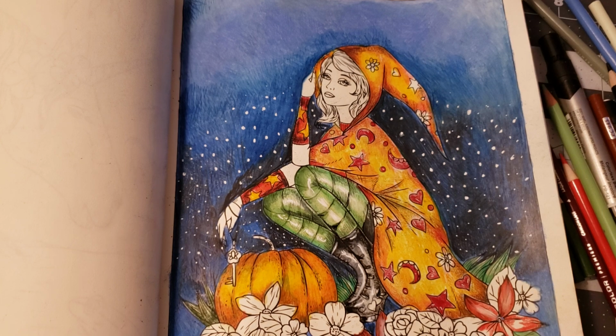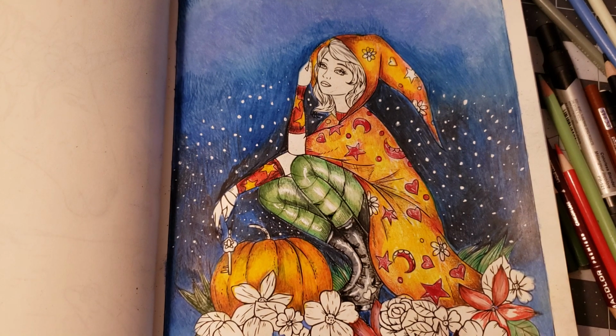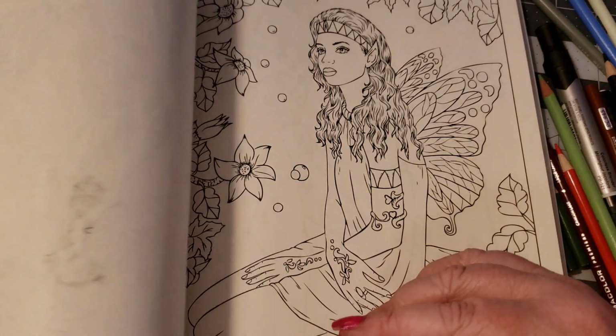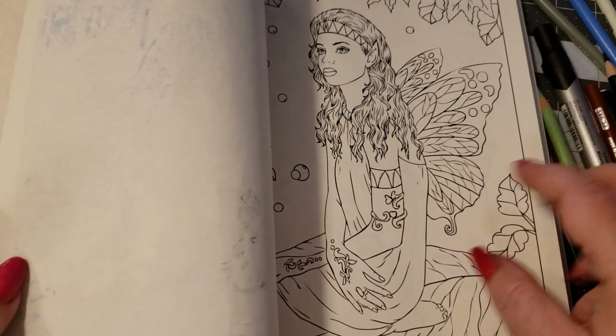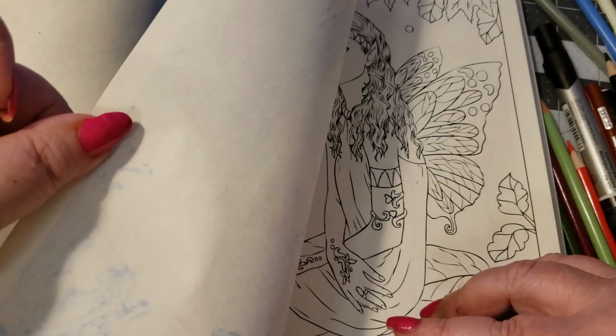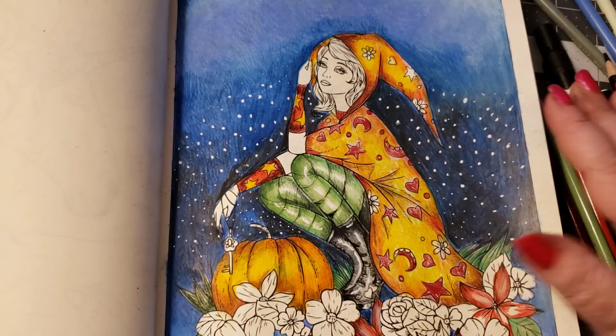As you can see, I did a little bit more than just the background, and unfortunately the paper has basically given out on me. You could see it from the other side. It's coloring book paper, so there's not much I can do about it.